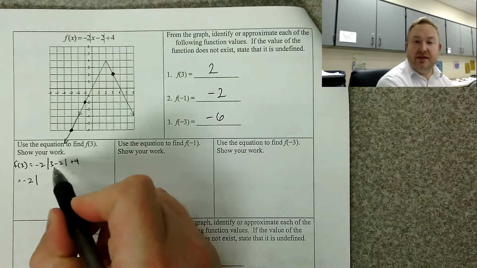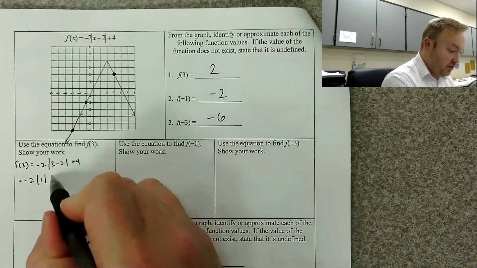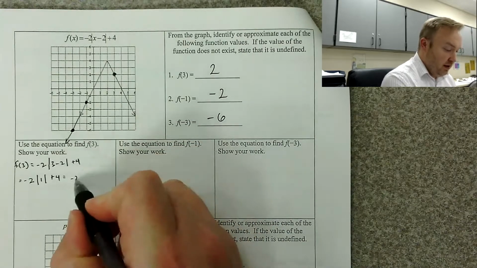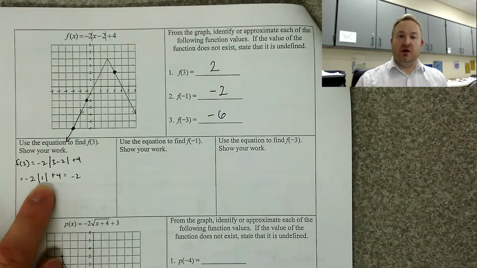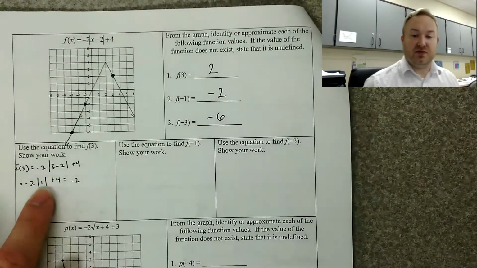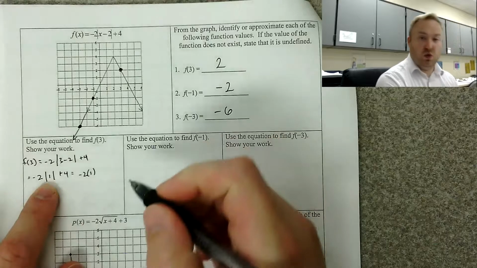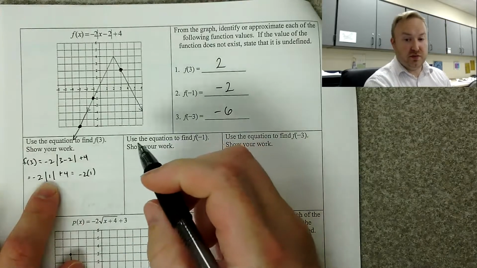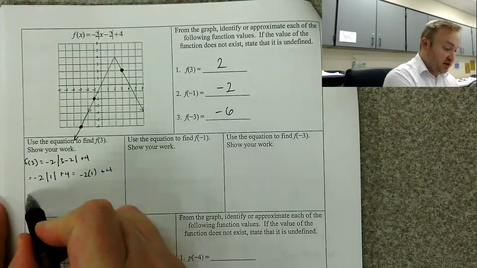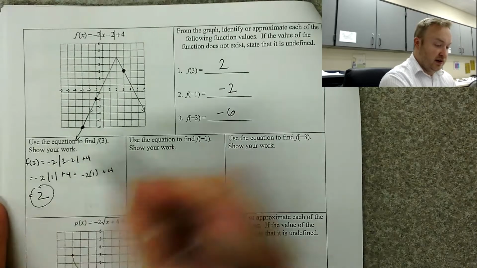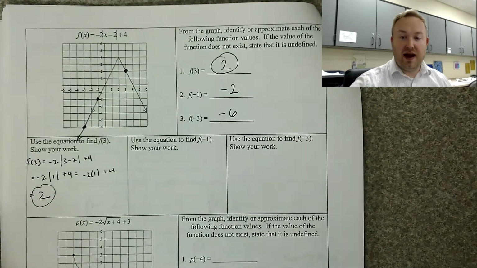This means inside the absolute value here, 3 minus 2 is 1. So now that's the absolute value of 1 plus 4. Reminder that absolute value means distance from 0, how far a number is from 0. And the absolute value of 1 is just 1, because 1 is 1 unit from 0. Don't forget about the plus 4 there. So this is -2 plus 4, which is 2. And looky there, same function value analytically and graphically.